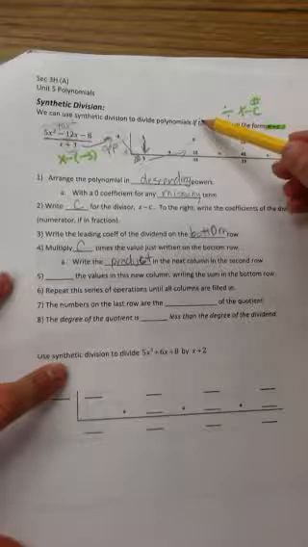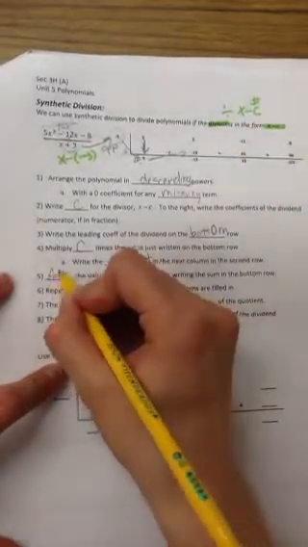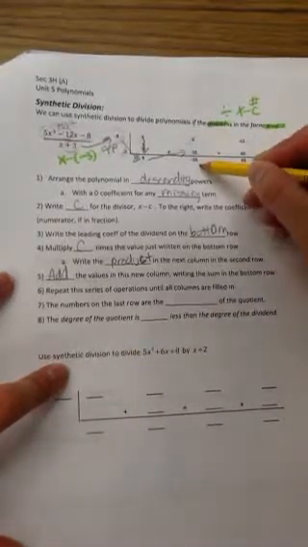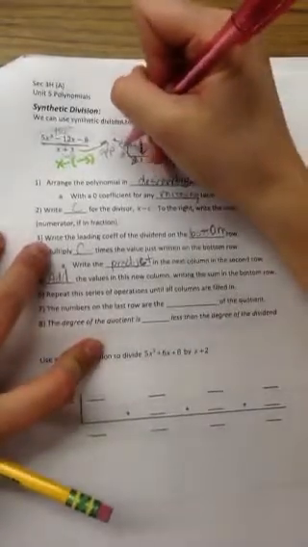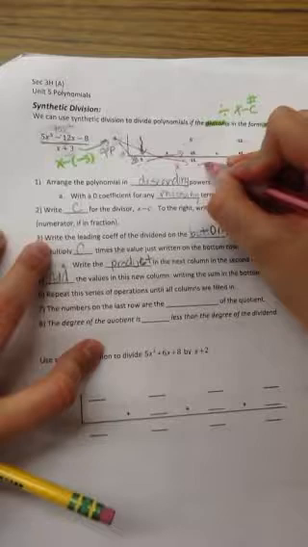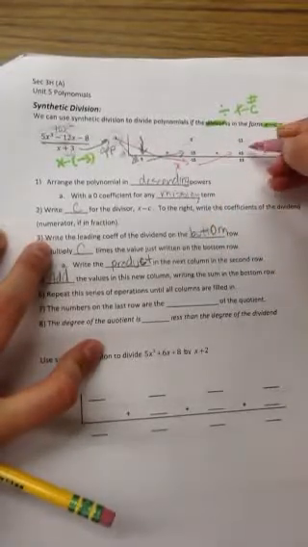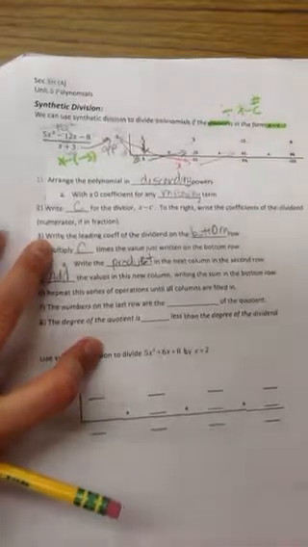Then you're going to add the values in this new column. So add these straight down. So 0 plus negative 15 is negative 15. Then you're going to do that same thing again. So you're going to do negative 3 times negative 15, which is positive 45, and then you're going to add straight down. So negative 12 plus 45 gives us 33.